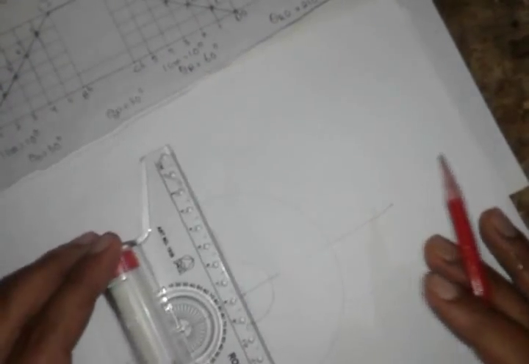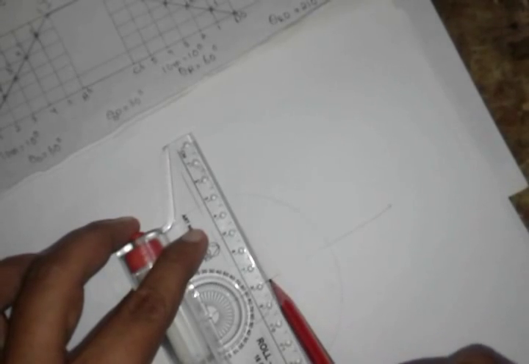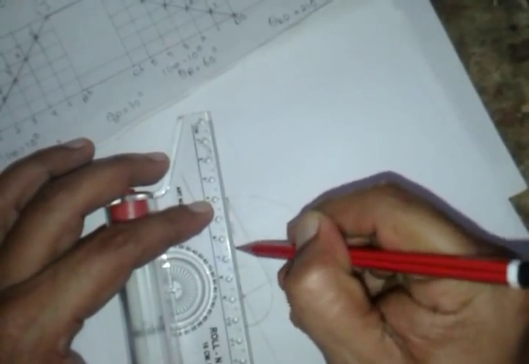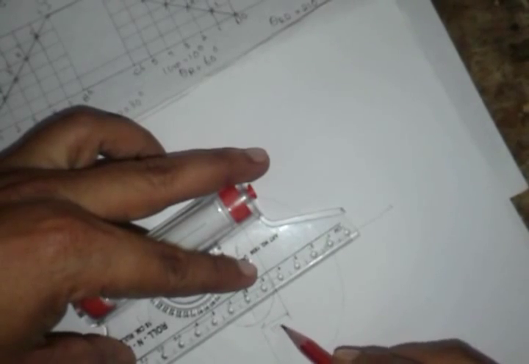Now this is the offset, exactly parallel to the axis. Draw a line, and draw a dotted line from this point. This is the offset of 15 mm. This is the origin.